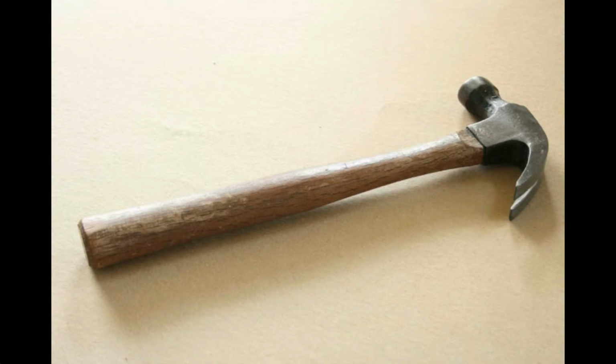Well, I'm going to use the hammer as an example to explain this. So what is the interface for the hammer? It's the handle. What is the input? Well, you grab the handle and you hammer. And what is the output?